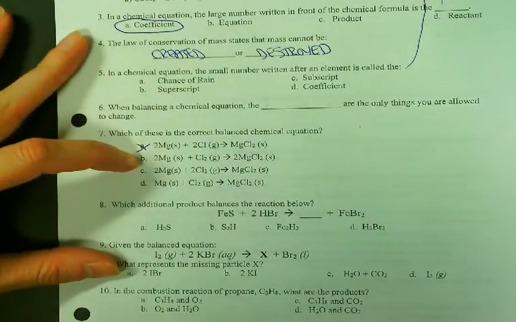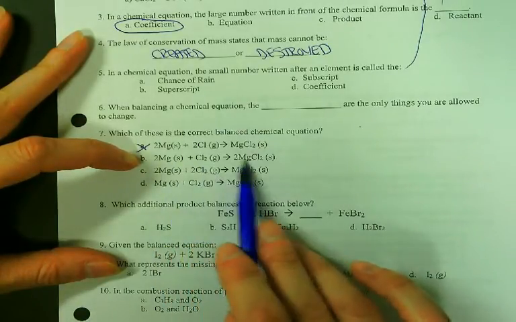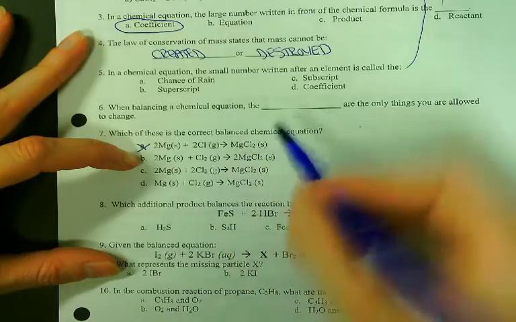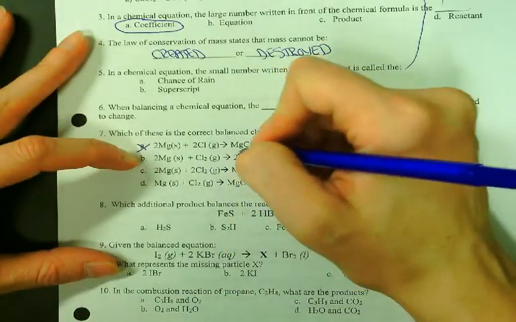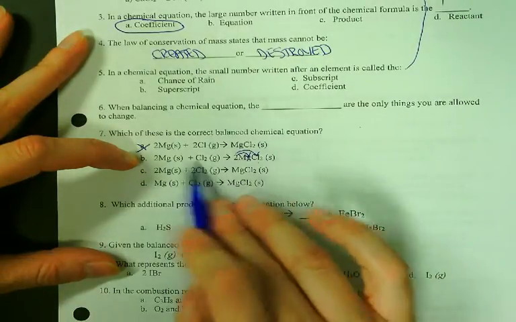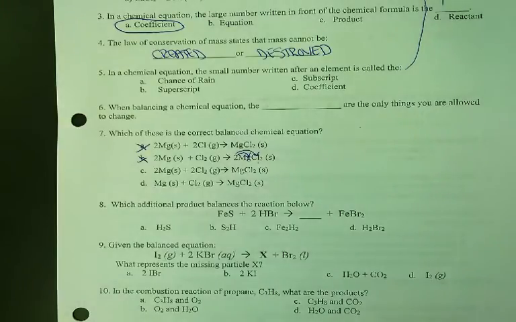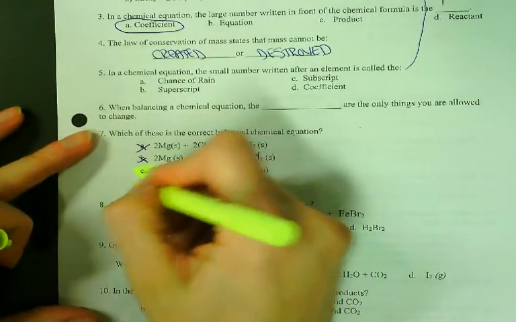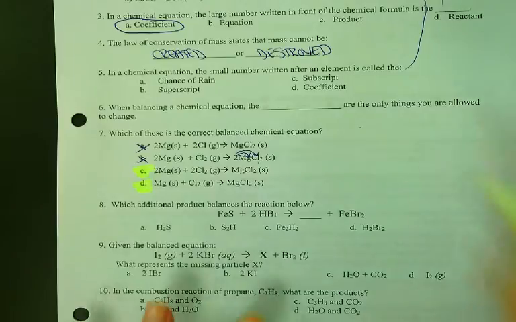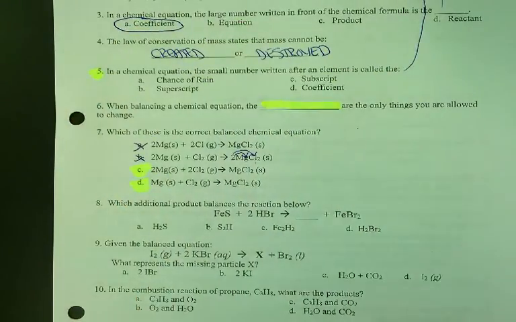Okay. For B, we've got 2 magnesium, 2 chlorine, 2 magnesium, 4 chlorine. Be careful with that. Remember, the coefficient out front distributes to everything. So 4 chlorine, 2 chlorine, that can't be it. Right. Keep going. I want you to look at C and D and try and figure out which one is correct there on your own. So I'm just going to highlight that you're supposed to answer this one on your own. Okay. Same thing here. I want you to answer that one and that one on your own.